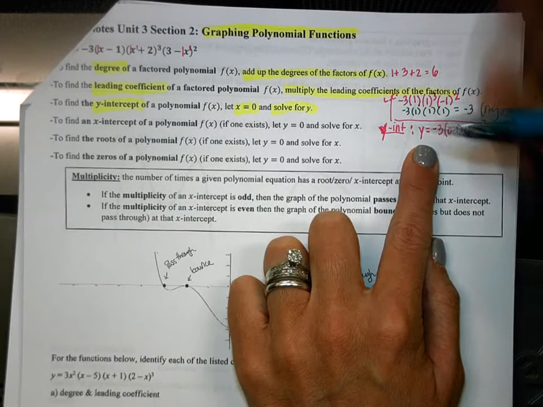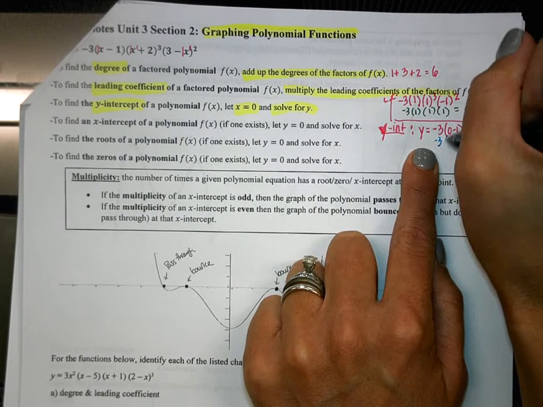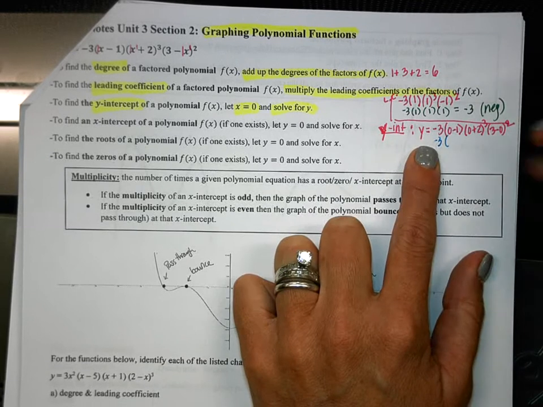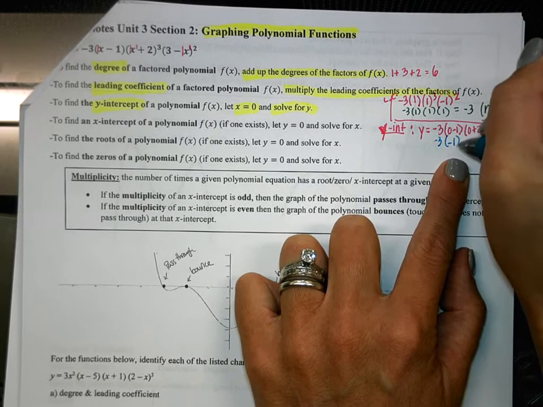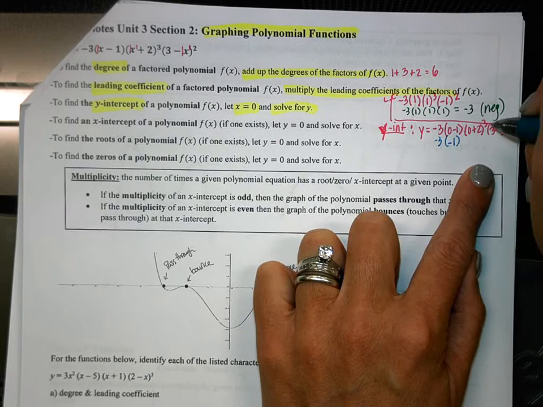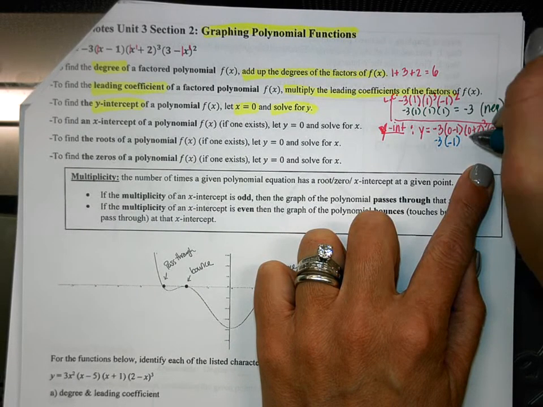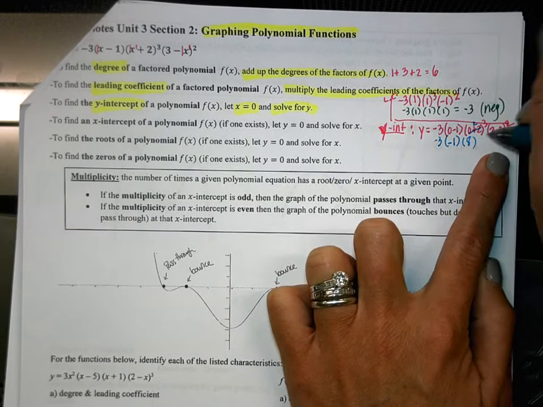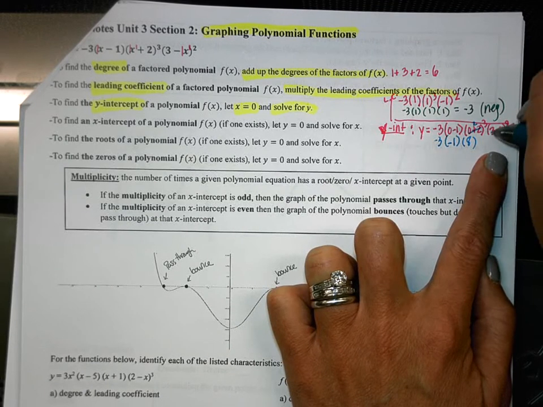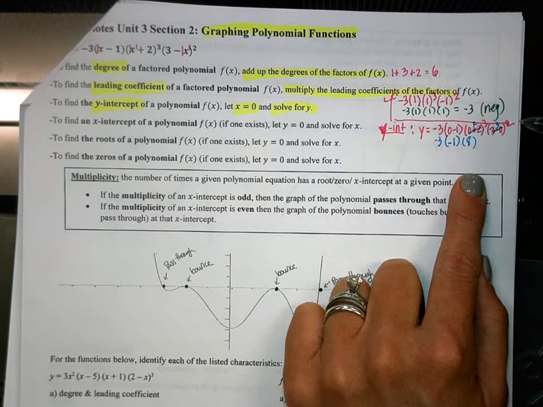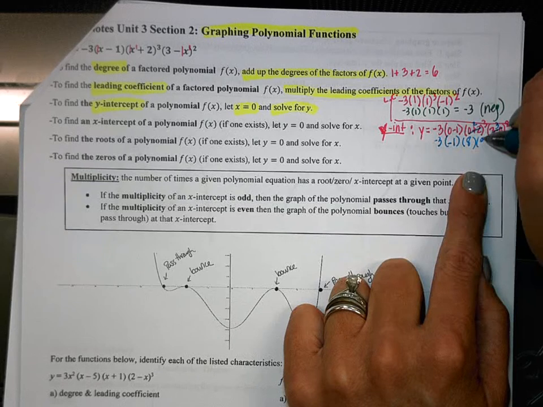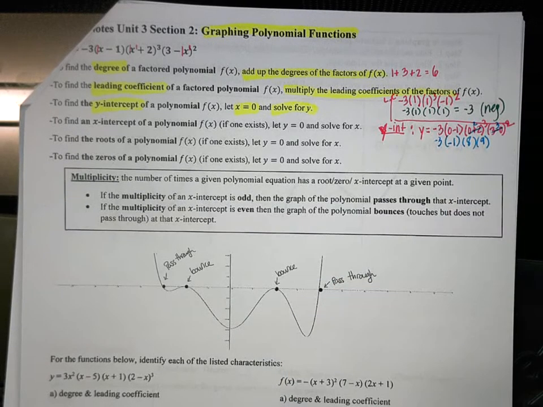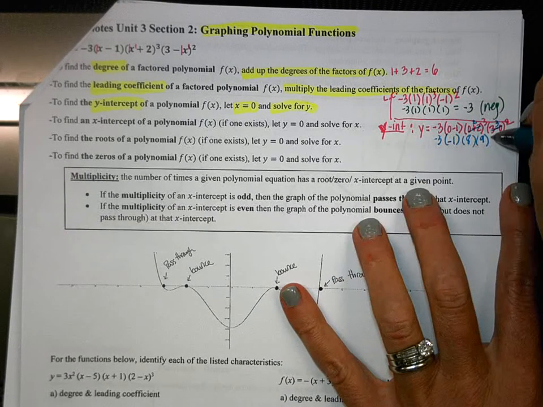As we go through here, I still have -3. 0 minus 1 is what? -1. 0 plus 2 is what? 2. And then 2 to the 3rd power is what? 8. So I'm doing 2 things right there. I hope that's okay. And then 3 minus 0 is 3, but 3 squared makes 9. Everybody good?